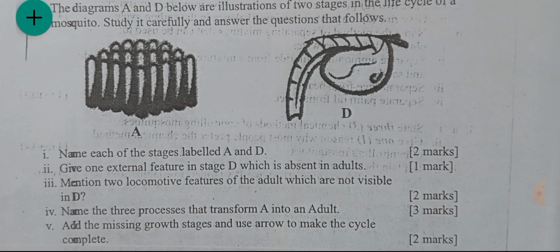Then the next question says name the 3 stages that transform A into an adult. These include the larva, pupa development, and then the last one is the adult emergence. Then it says add the missing growth stages and use arrows to make a cycle to complete them. So you can have the egg. You write egg, you make an arrow. Then you write larva, you make an arrow. You write pupa, you make an arrow. So in a cycle form, and then right from the pupa to the adult and adult to the egg again.